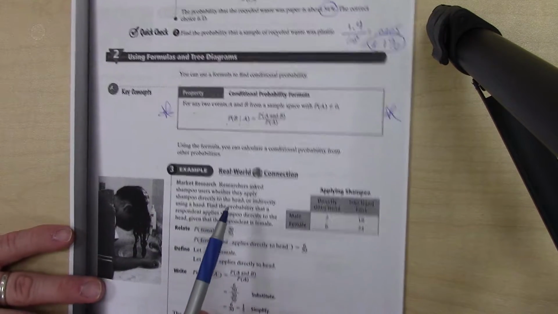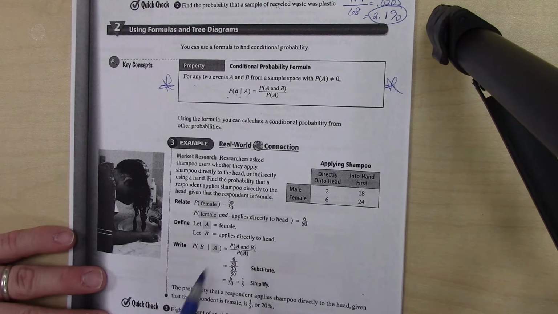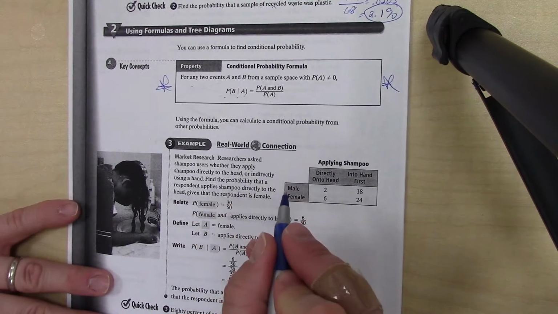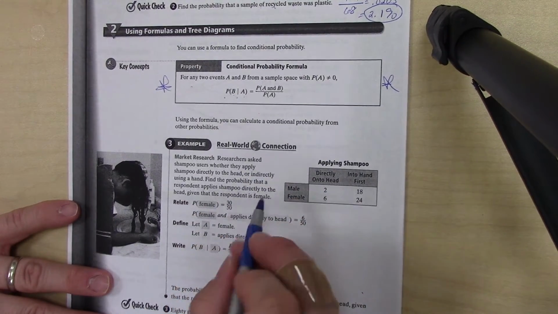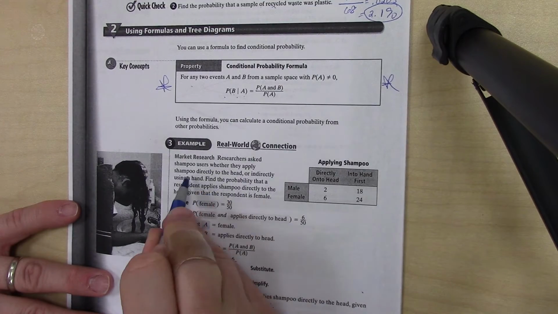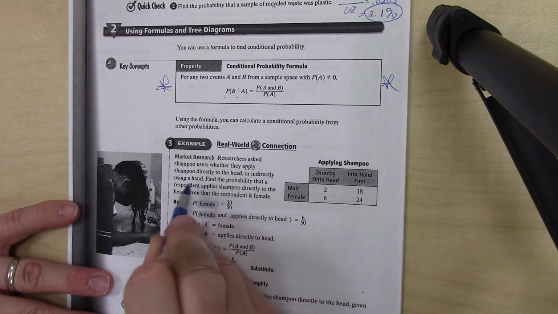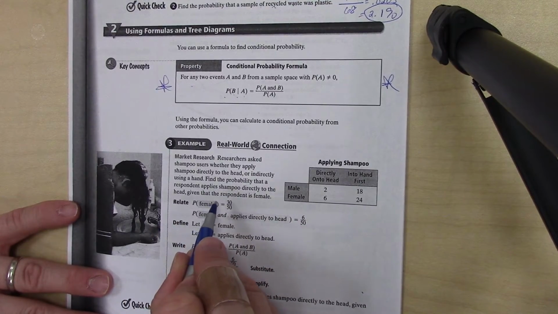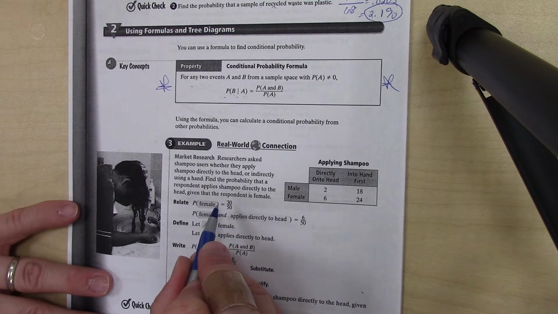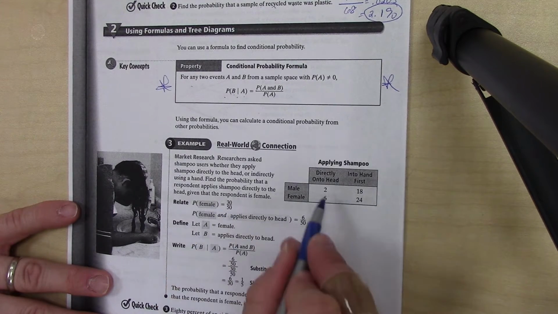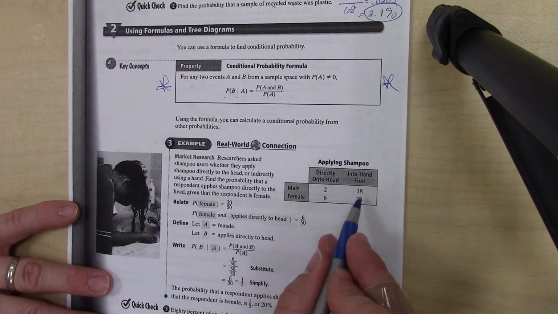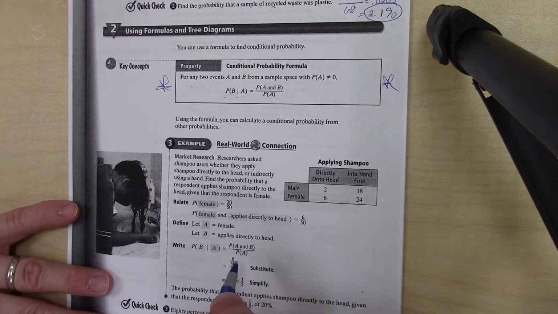So in other words, let's look at example 3 here. Some researchers are asking shampoo users whether they apply the shampoo directly to the head or indirectly using a hand. It might seem a little weird. Some people put it right on their head. I'm one of those put-it-into-my-hand-first people. I don't know about you.